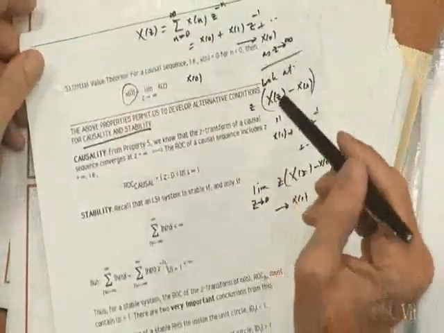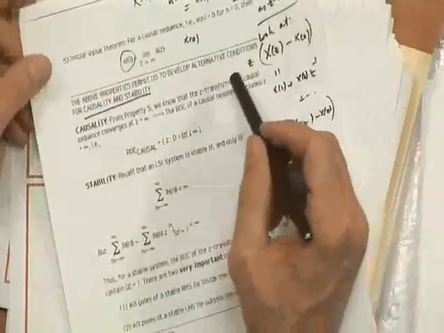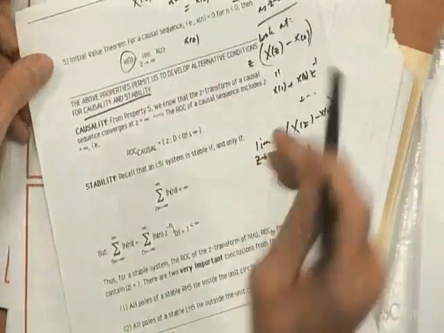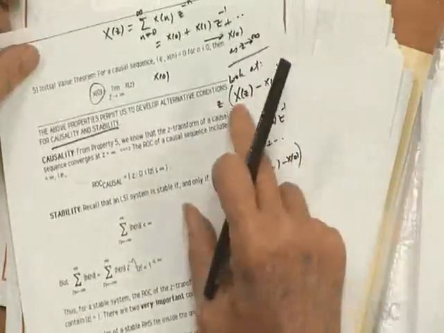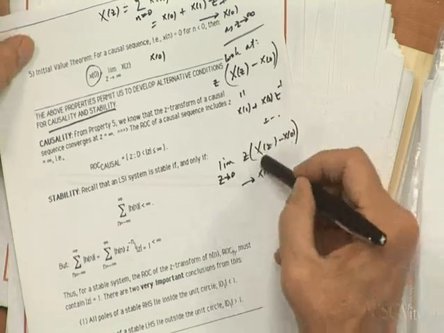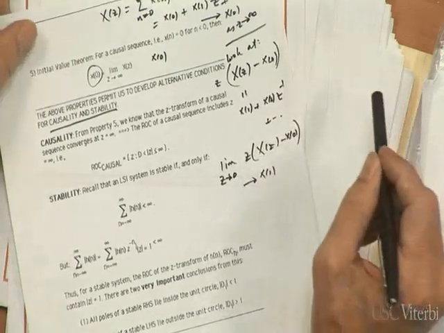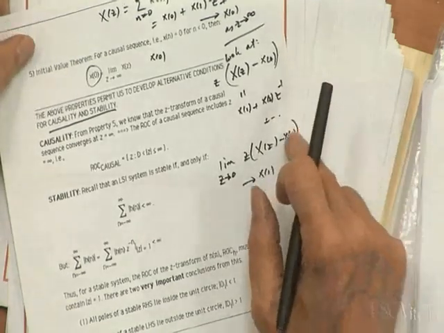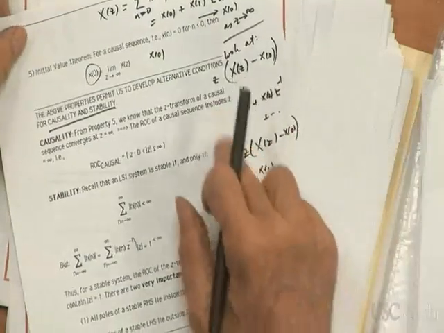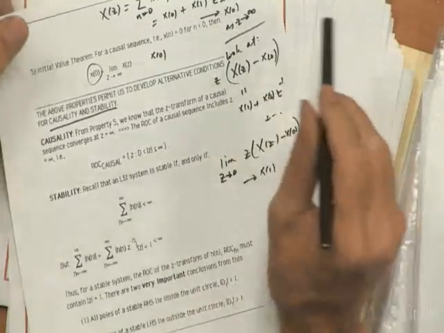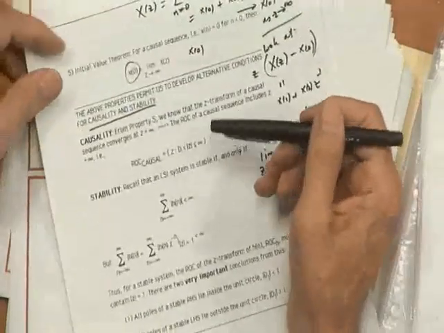And if you want to go a step further, we proved a lemma to this, that the second point in the sequence can be derived from this formula: the limit as z goes to infinity of z times the quantity X of z minus little x of 0, where little x of 0 is the first point in the sequence. And then you could actually keep this going to extract all of the points in the inverse transform.